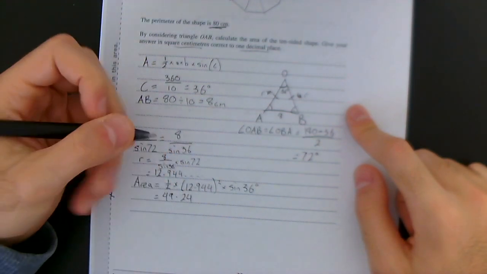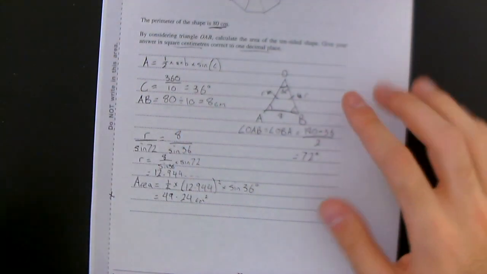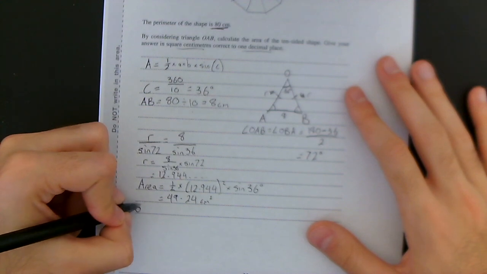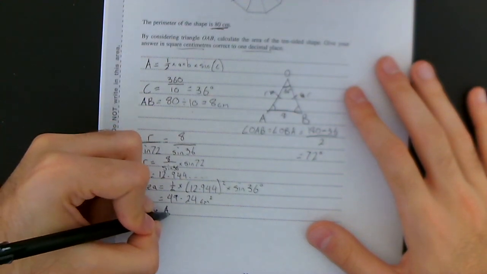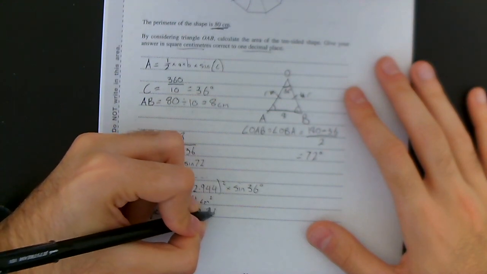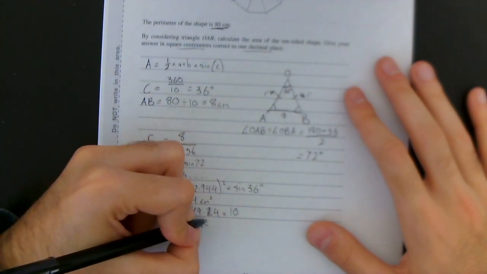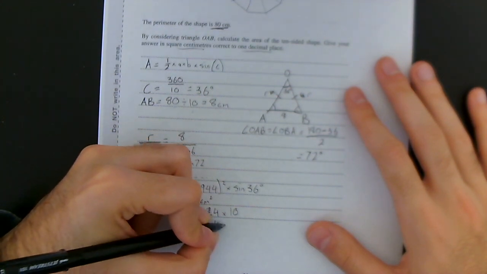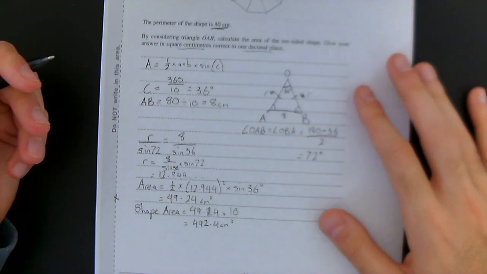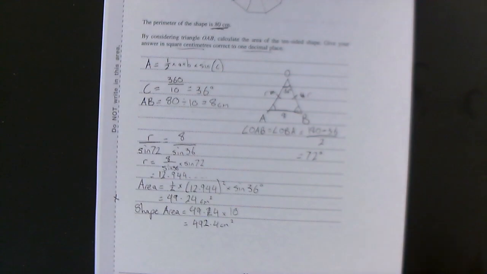49.24 centimeters squared. So if we want to find the area of the entire shape, we just multiply this by 10, because remember there's 10 triangles. And then that's 492.4 centimeters squared. And remember, it's going to be to one decimal place and in centimeters squared.